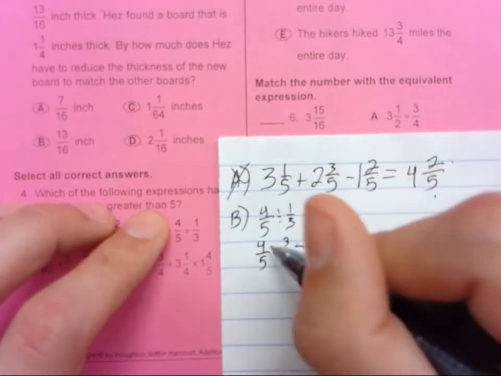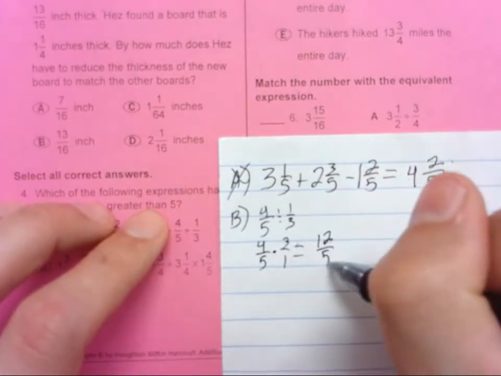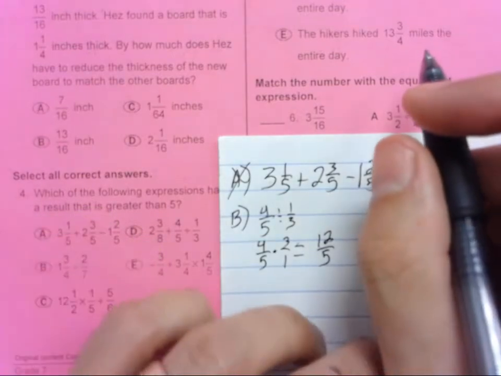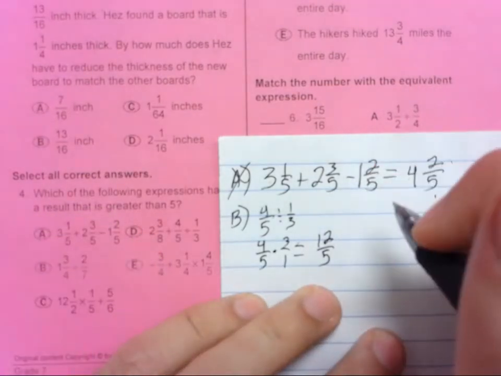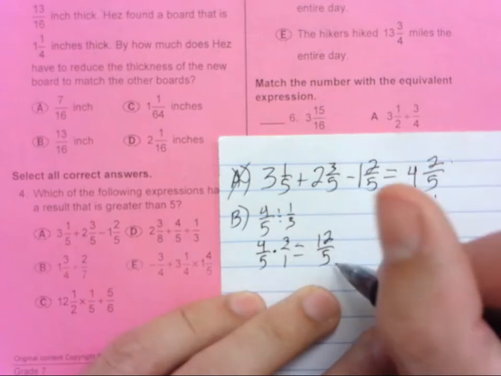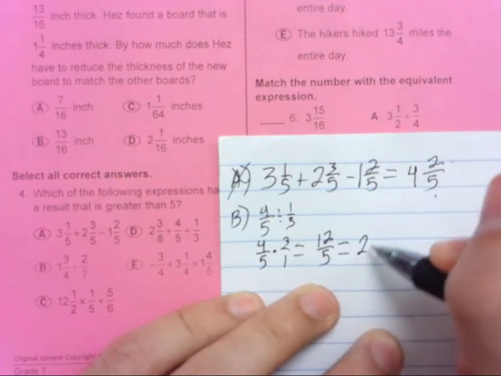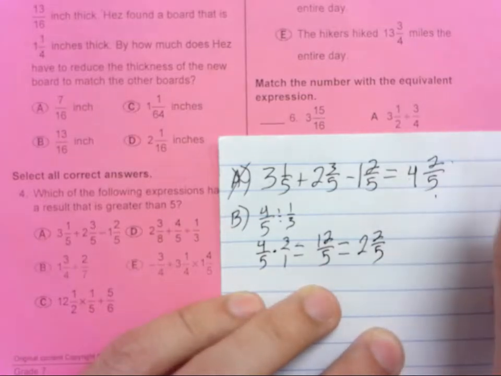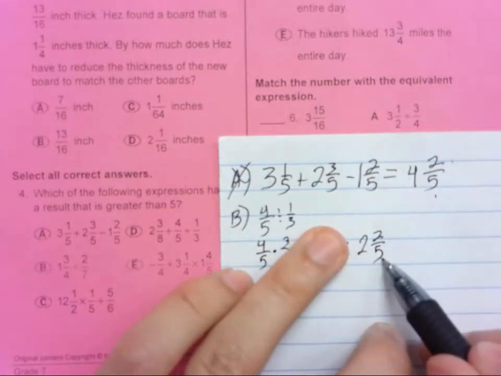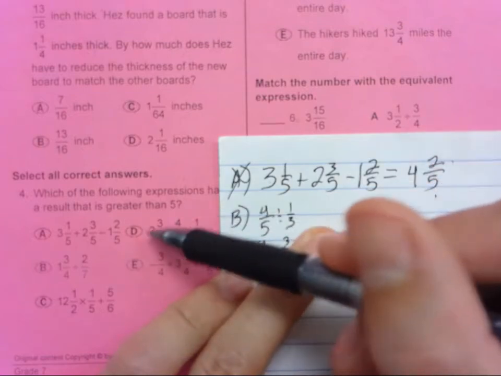And there we get 4 times 3 is 12/5. Now we need to do 12/5, and we could make this a mixed number. 5 goes into 12 twice, and there's 2 left over. So we have 2 2/5, and now we need to add 2 3/8.